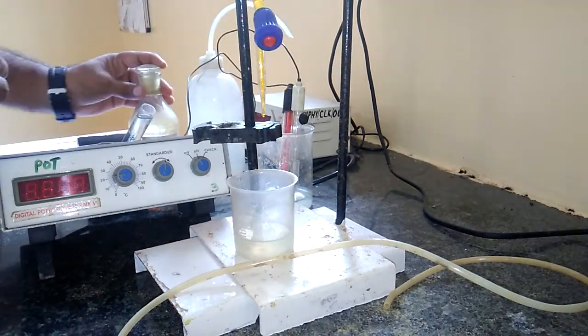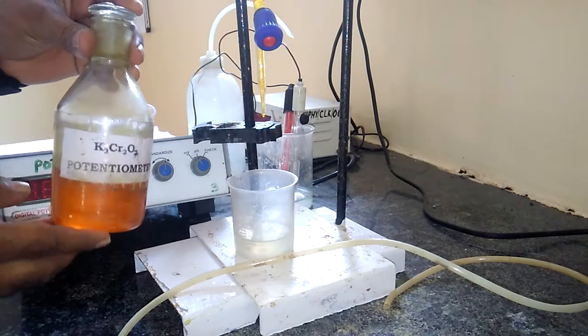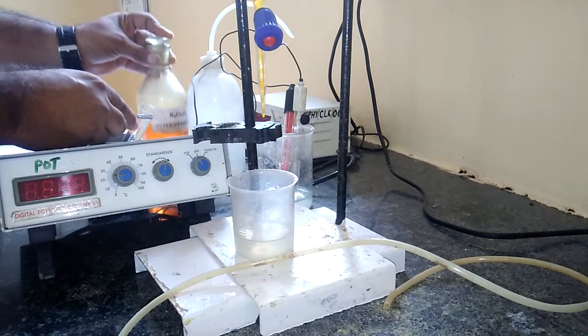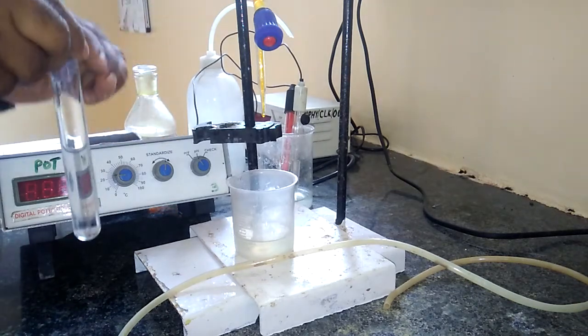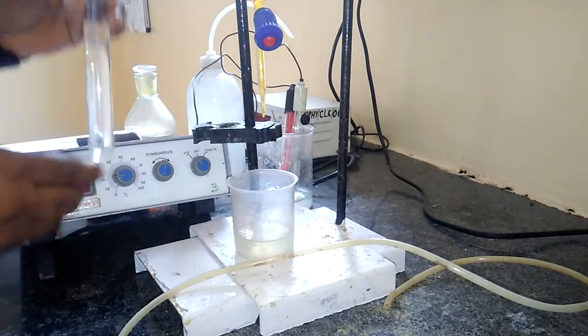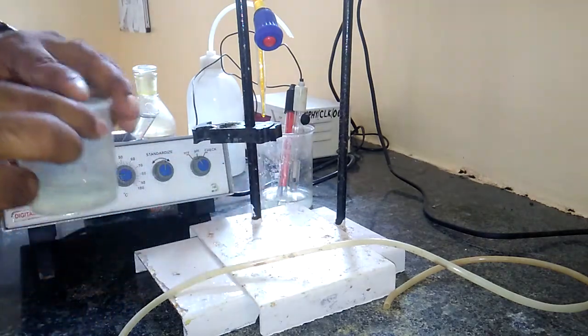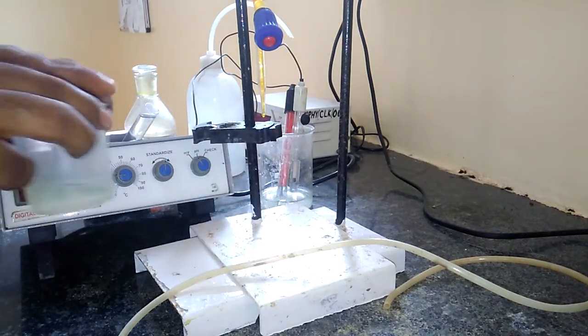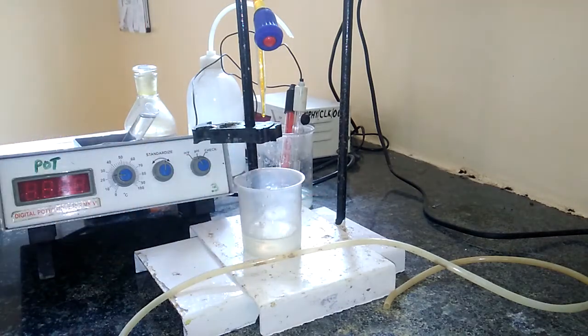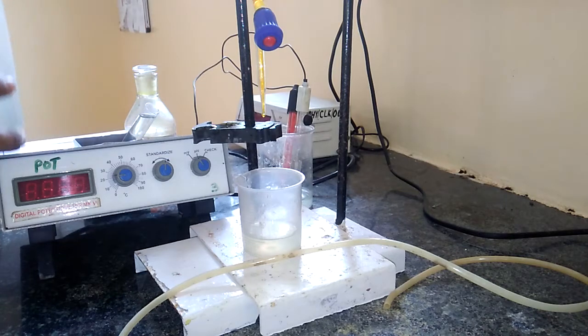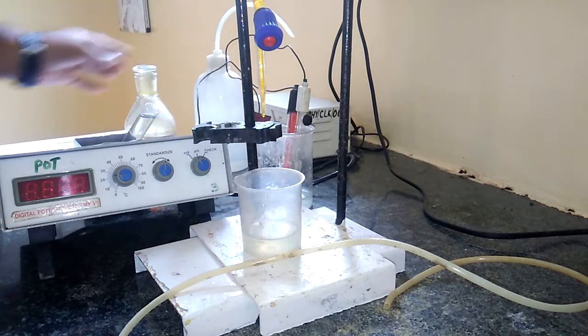And then chemicals like potassium dichromate we require here. It acts as an oxidizing agent in the presence of acidic medium. To provide the acidic medium, we are going to use this dilute sulfuric acid, dilute H2SO4, and this is the ferrous ammonium sulfate, a sample of analyte. So these are some chemicals and equipment we require, along with this small distilled water bottle.